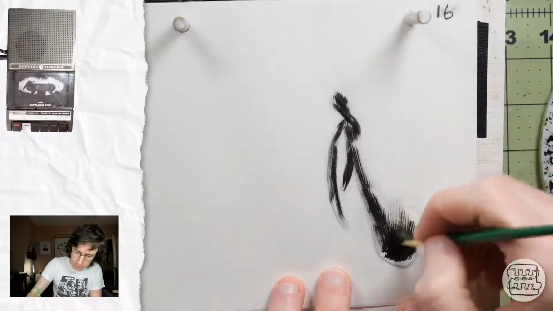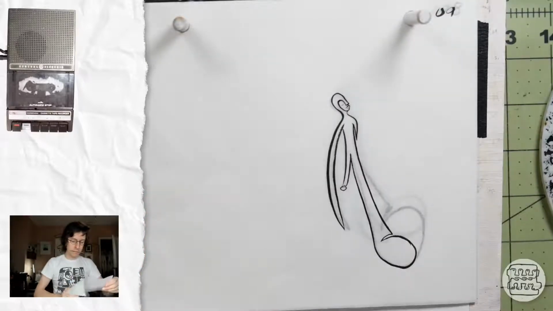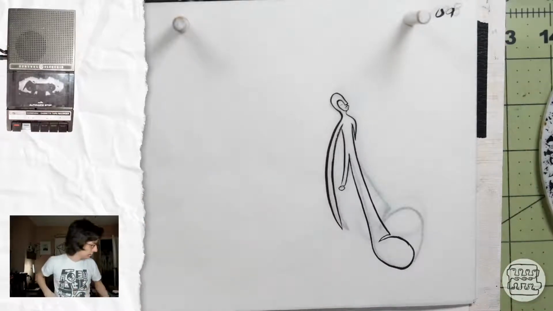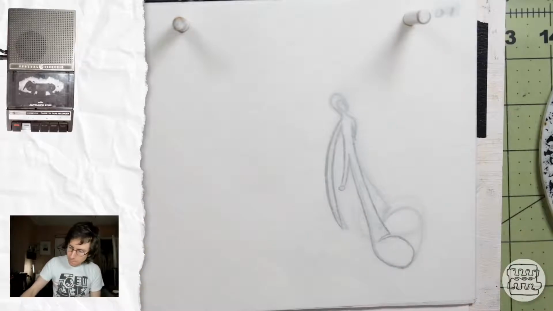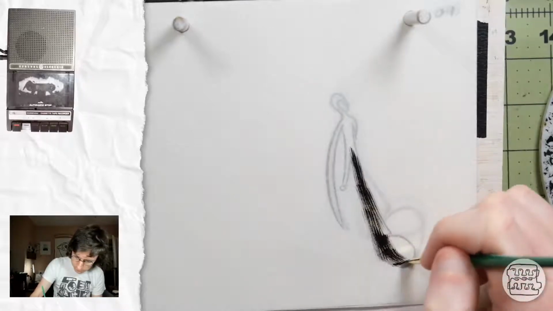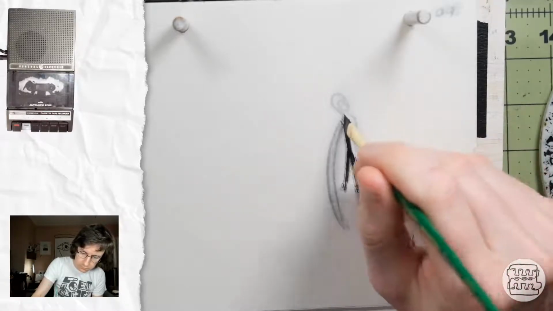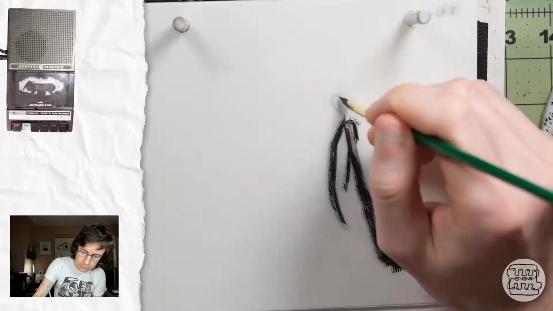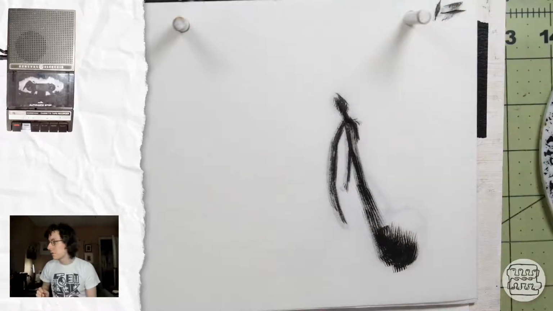It's a little bit more dry on some bits. 17.